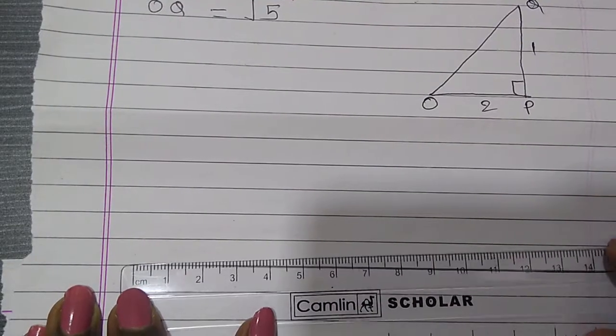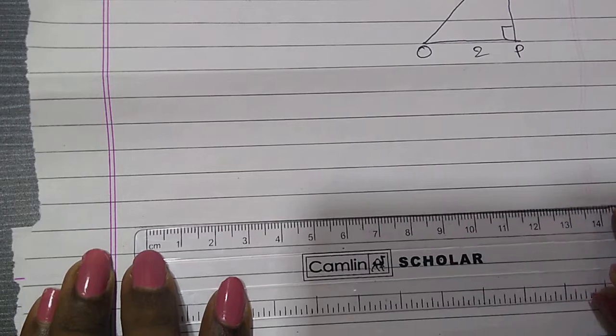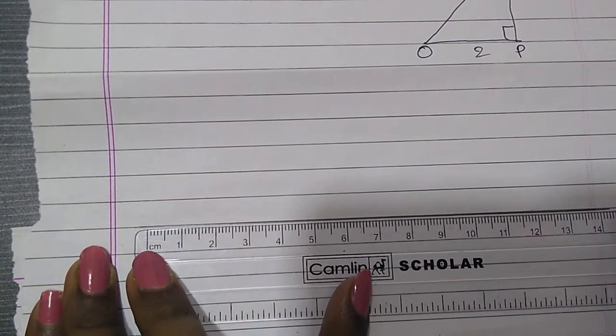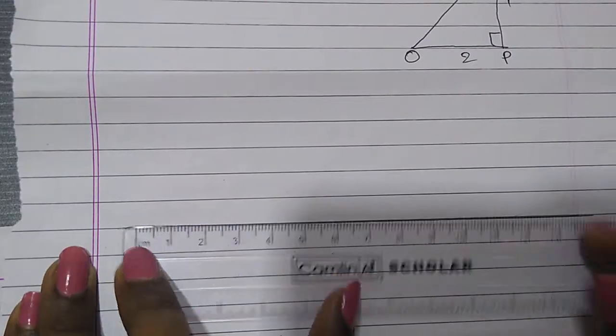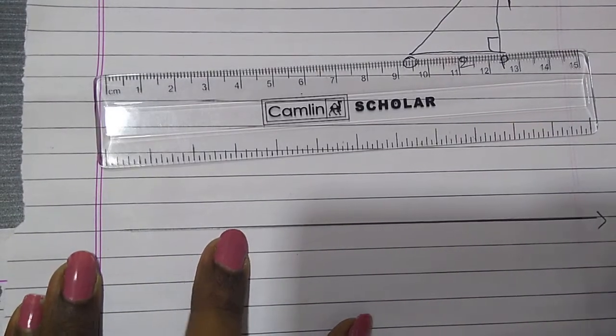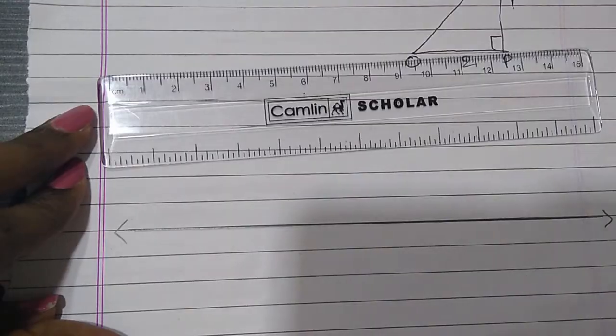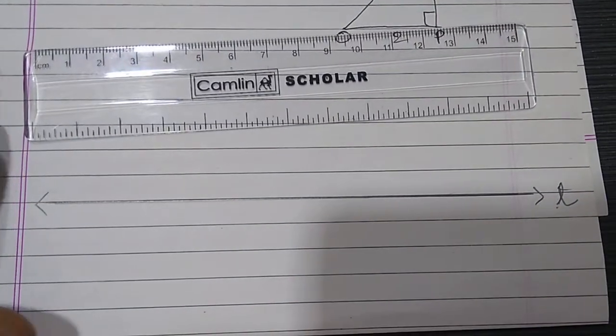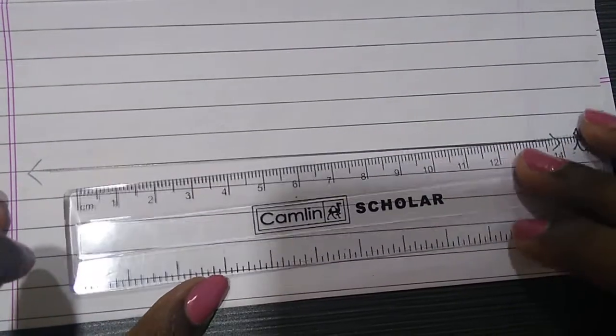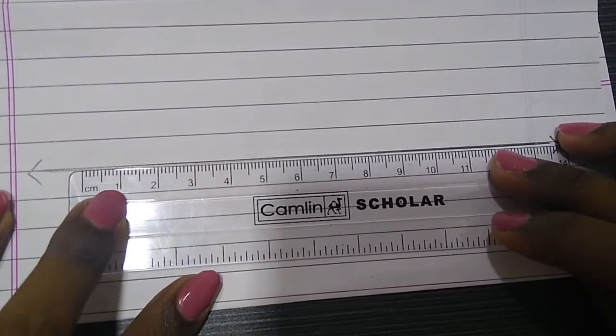For that, I will first take a scale and draw a number line. Okay, so I've placed it properly and I'm drawing a number line. I'll put 2 arrows because it is a line, and I'll name it as line L. Now I'll be taking the scale and putting numbers on this number line.